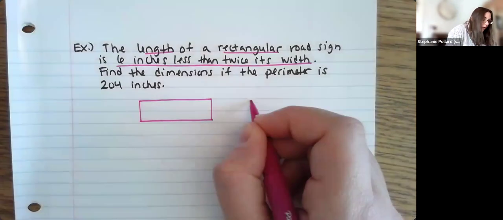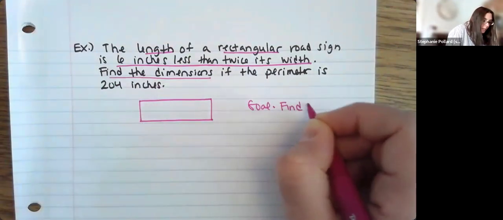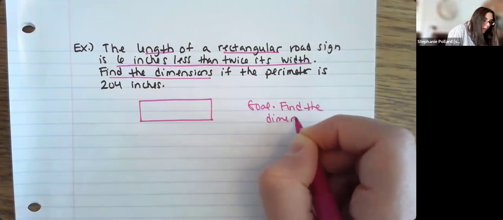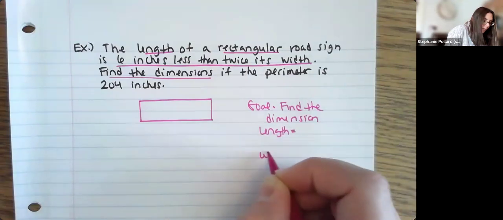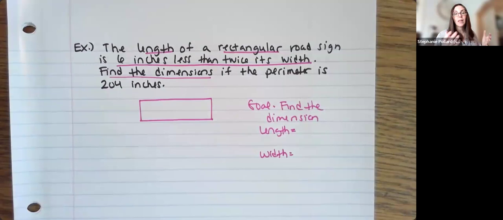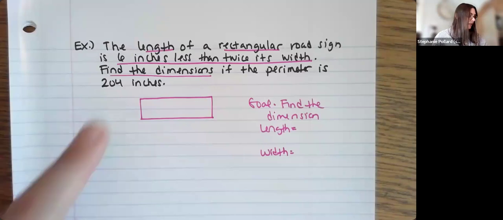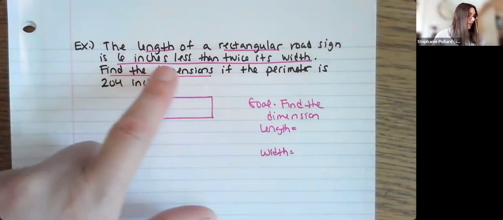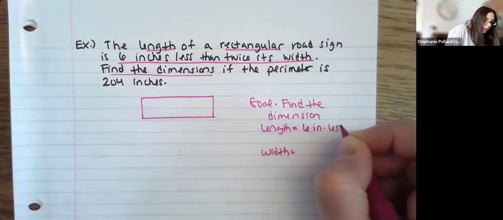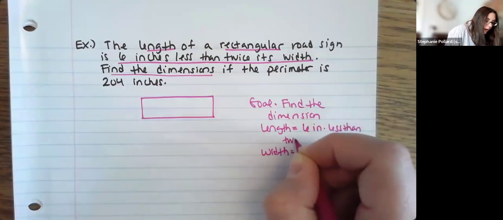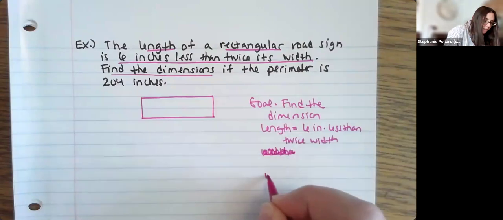So again, what is our goal here? So our goal is to find the dimensions. Now, dimensions would mean length and width. Right? So it depends on the problem, but a lot of times it's going to be length and width for your dimensions. Now, if I read through again, I see that the length is 6 inches less than twice its width. So 6 inches less than twice the width. Actually, I'm going to leave a little bit more space here. Let's put the width down here.